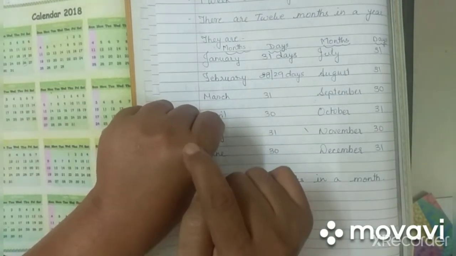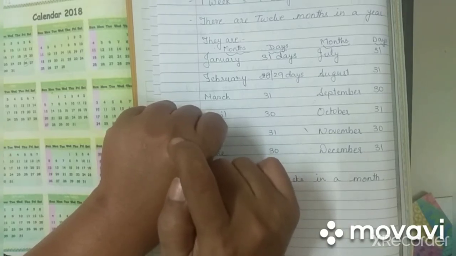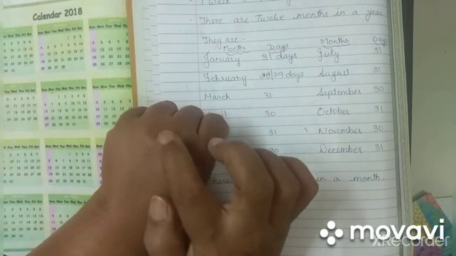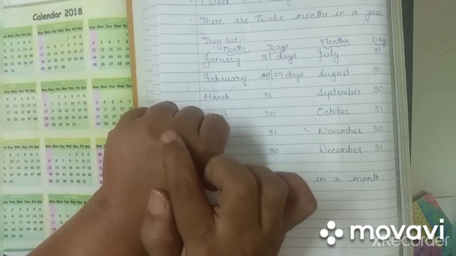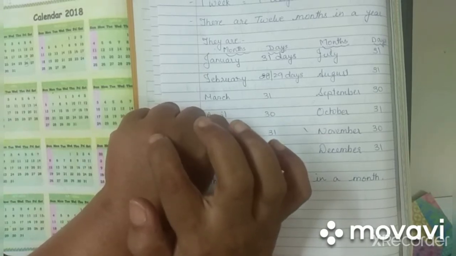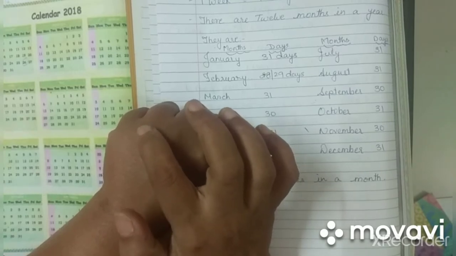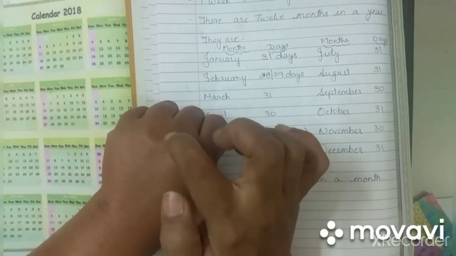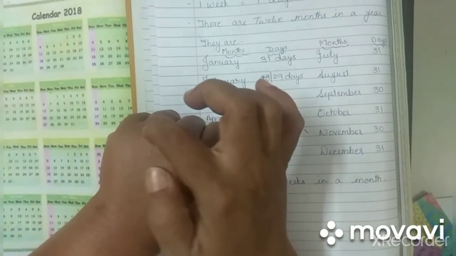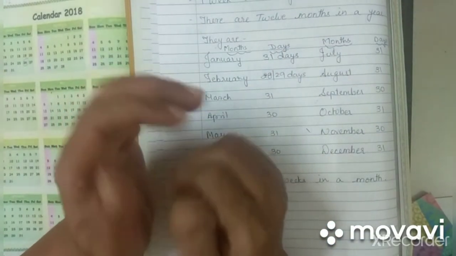Let's see, January 31, February is in the middle. So that has 28 or 29 days. Then you have March again on the bump or the bone. So that is 31. Then again April in the gap, 30, May, June, July, August, September, October, November, December. So this is how you can remember the number of days in every month.